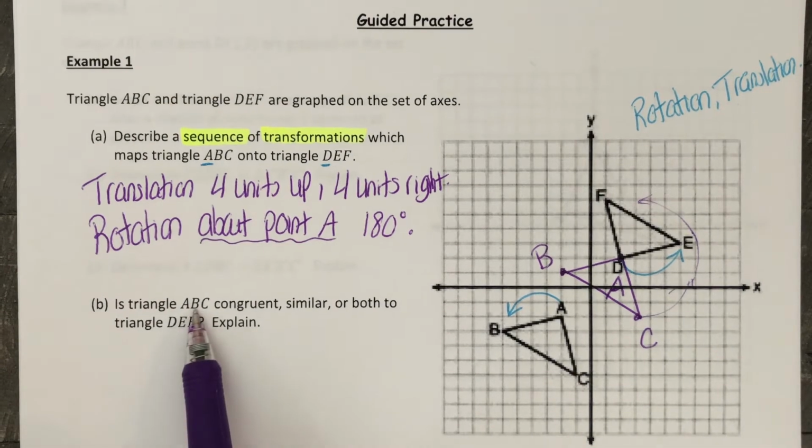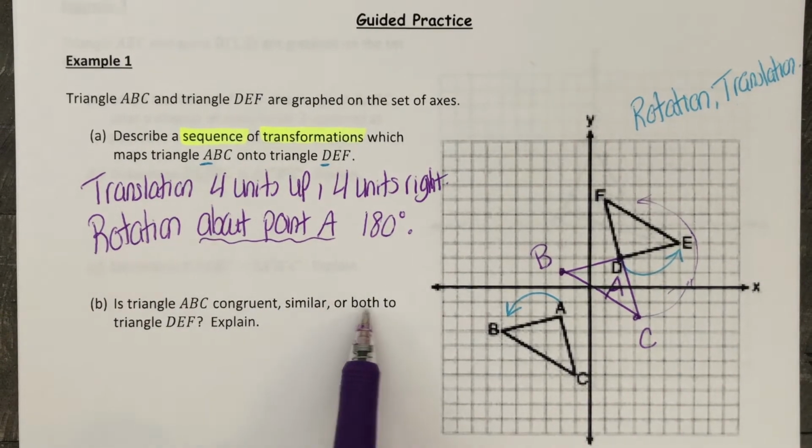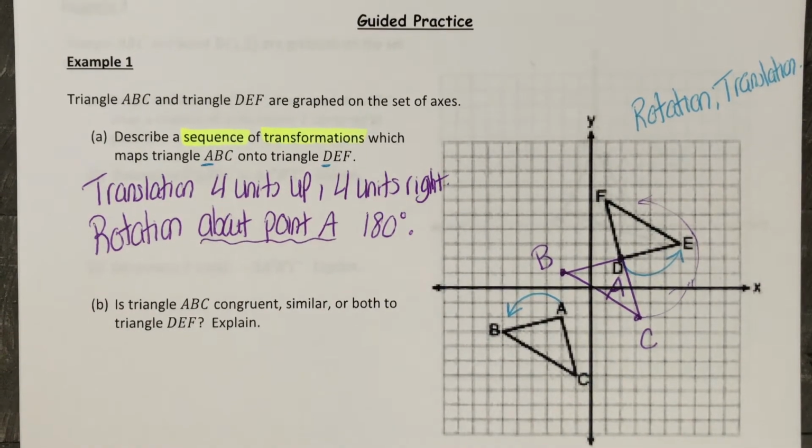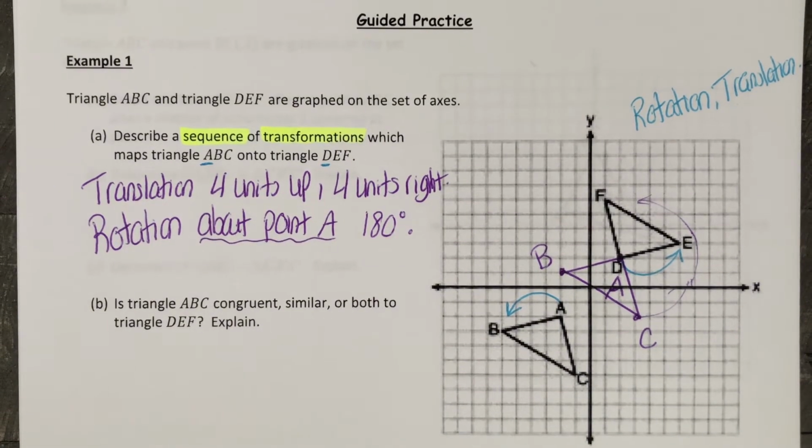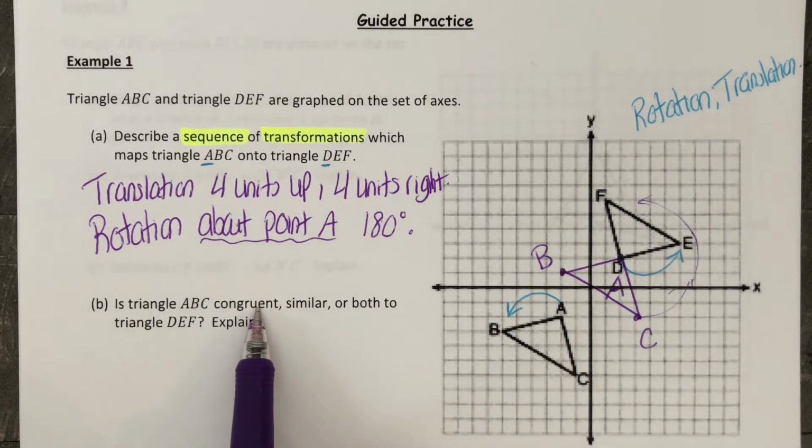Is triangle ABC congruent, similar, or both to triangle DEF? And we have to explain. So this question is a little bit tricky. All right, you got to think about it carefully. So right off the bat, let's start with congruent. Are those 2 triangles going to be congruent? Absolutely. Just like in the do now.